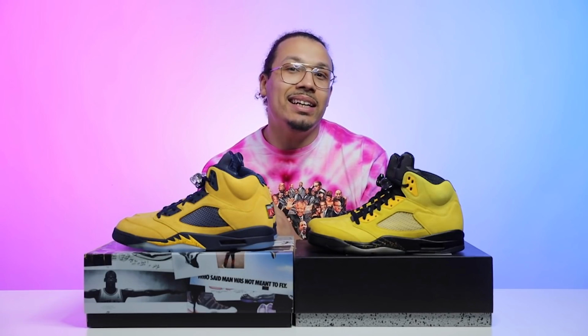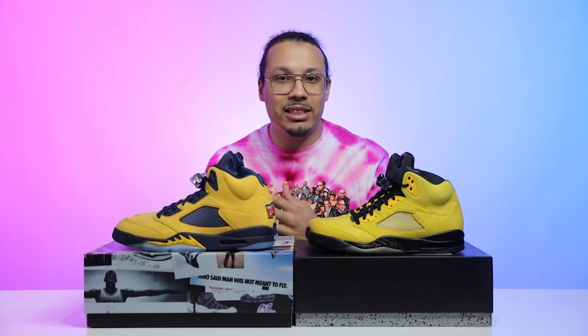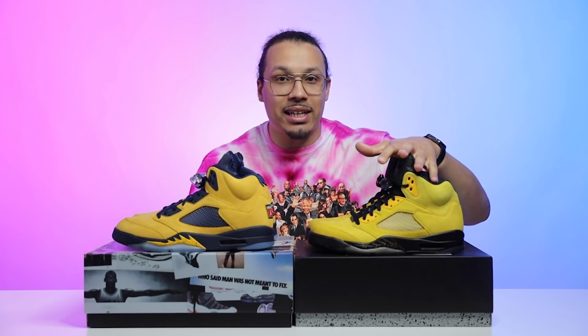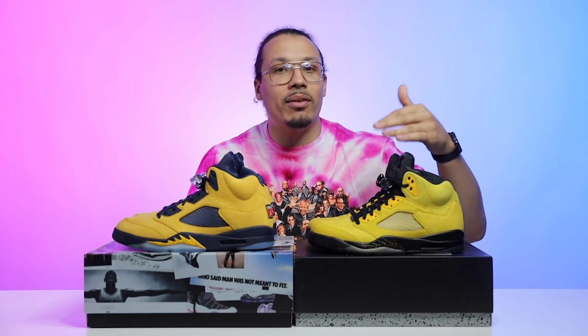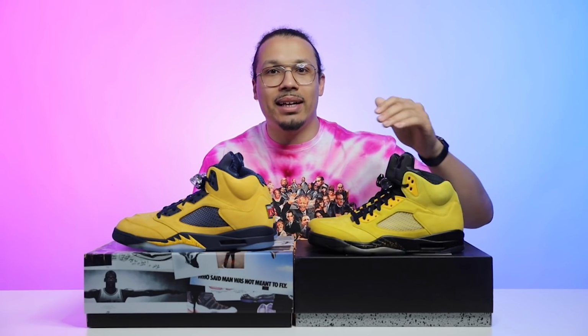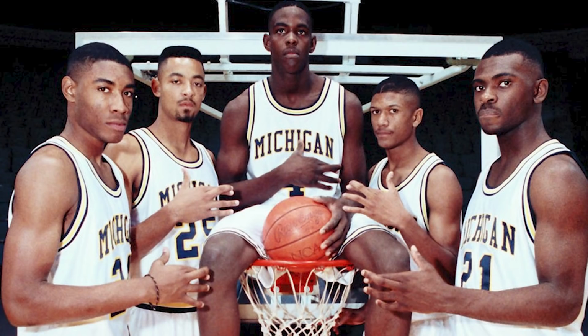So first things first, for those people that don't know what a PE is, it is also known as a player exclusive. Some people call it a player edition, but that is this shoe right here on this side. A GR is a general release. That's this shoe over here, and that's the sneaker that came out to the public, and this is a sneaker that came out exclusively to the players or the athletes or whatever it may be related to that topic. In this instance, this pair is set to resemble the Fab 5 basketball team of Michigan. And for all of my basketball heads, I'm sure you already know who the Fab 5 is.